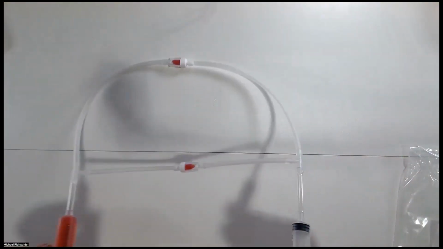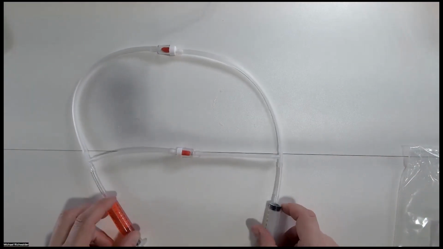And we will be cutting here while I reposition everything.